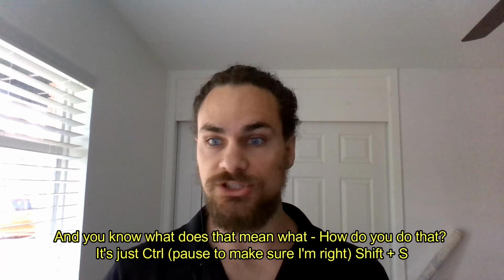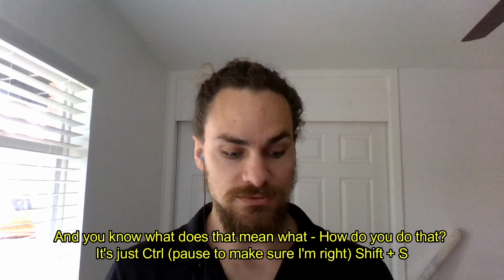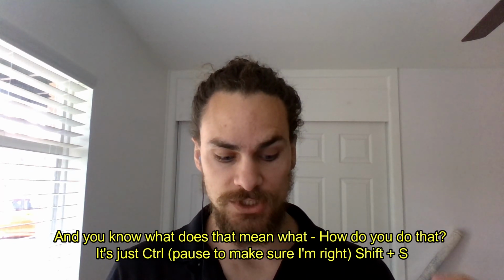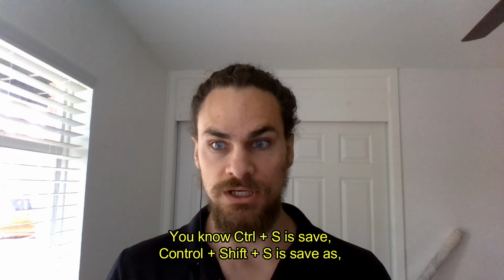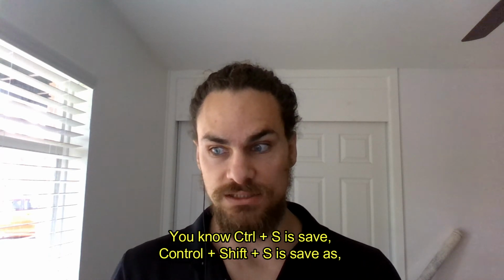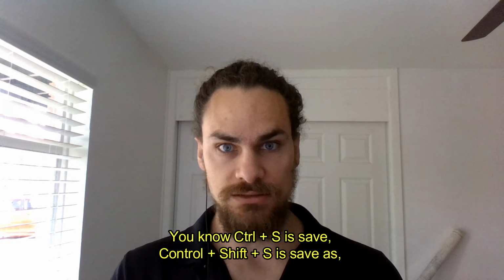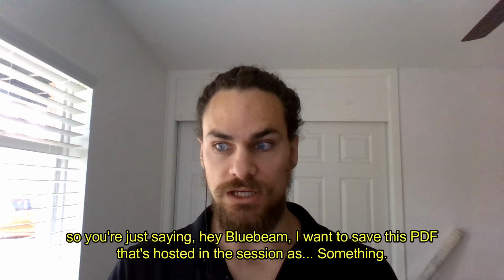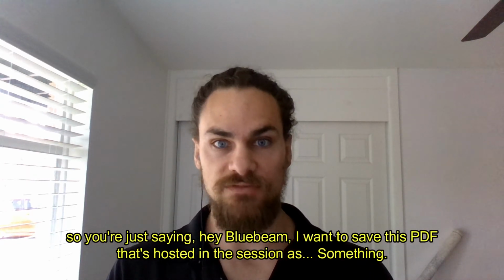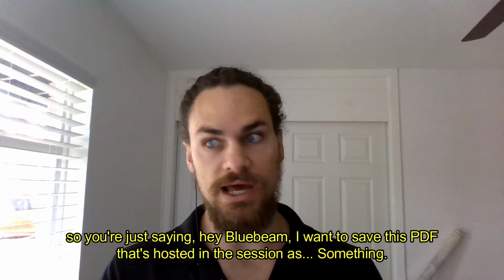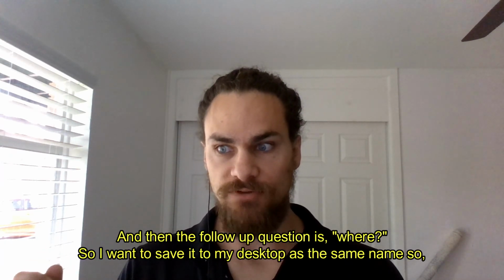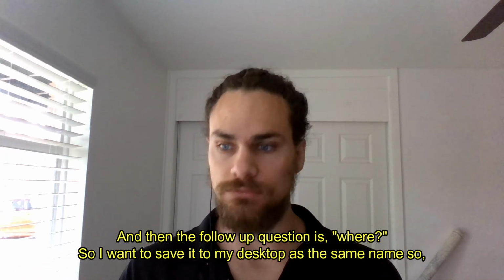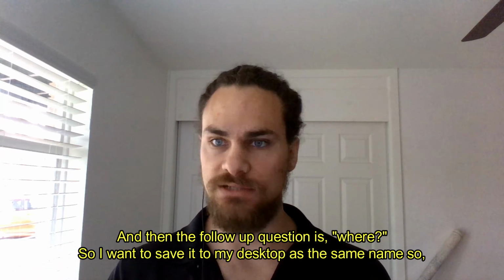How do you do that? It's just Control Shift S. Control S is save. Control Shift S is save as. So you're just saying, hey, Bluebeam, I want to save this PDF that's hosted in the session as something. And then the follow-up question is where. So I want to save it to my desktop as the same name.